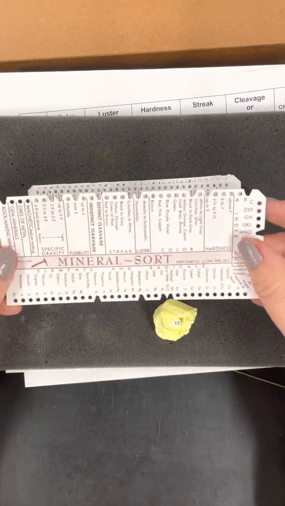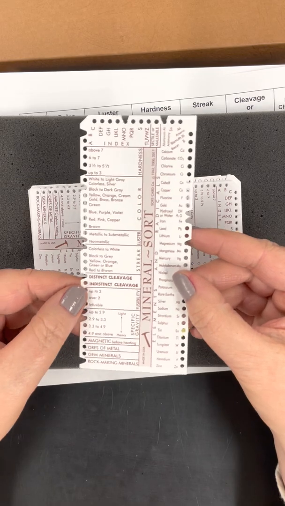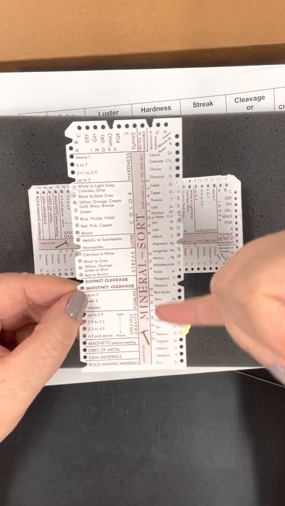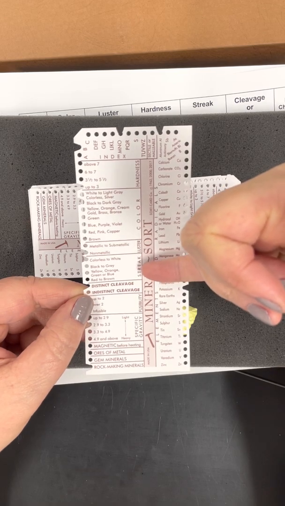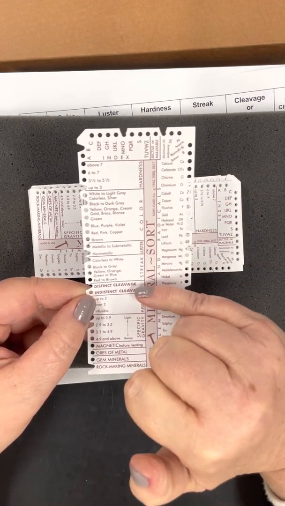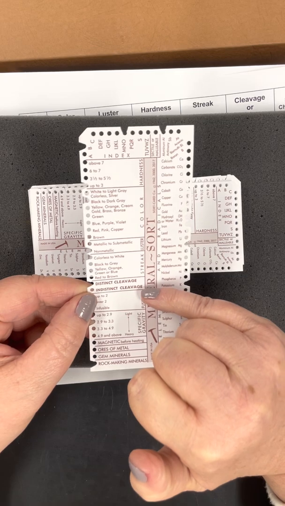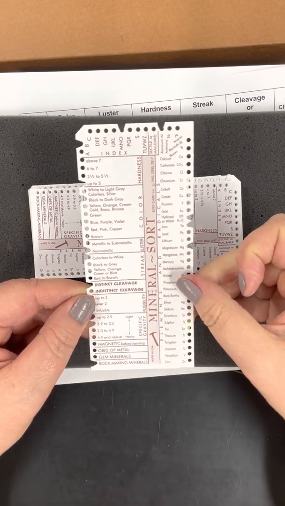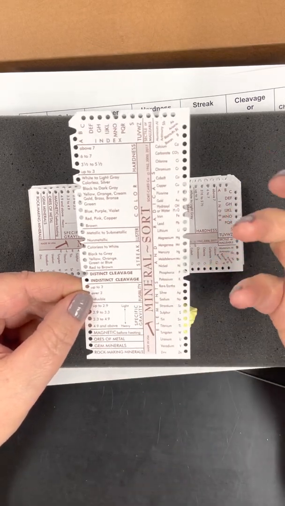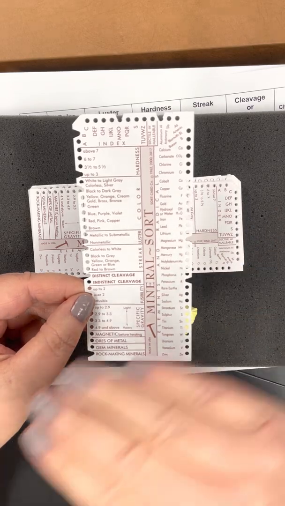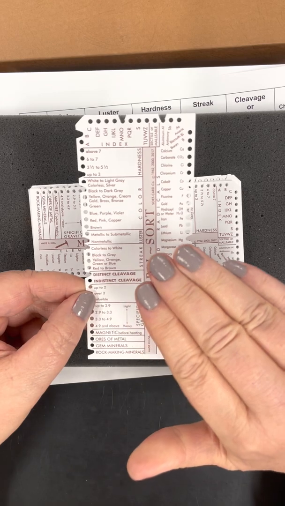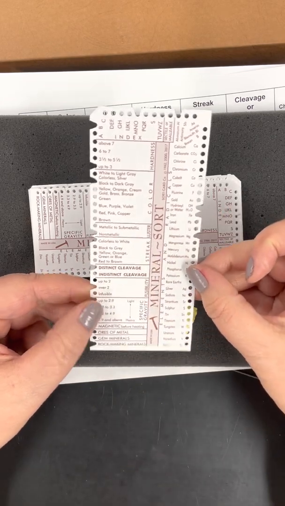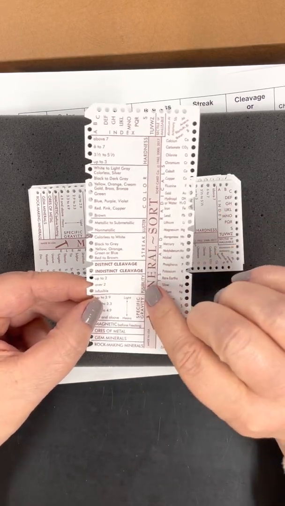On one side, you're going to notice all kinds of character traits. I've got hardness, color, luster, streak, whether it has a distinct cleavage or an indistinct cleavage. Remember, cleavage is whether it looks like it breaks off into sheets or not. Then we have something called fusibility.